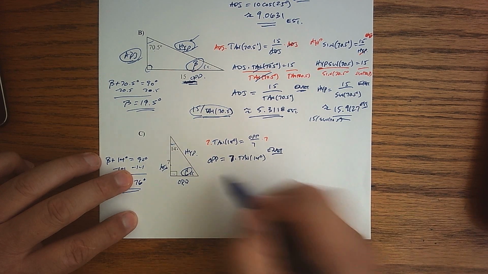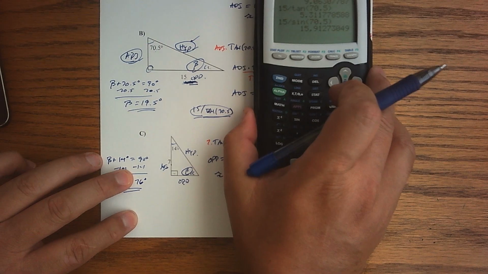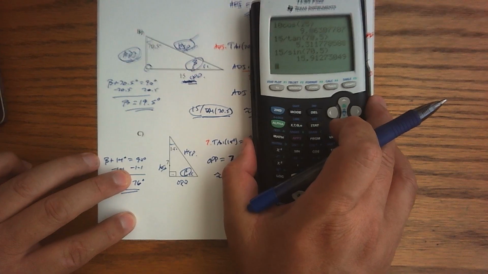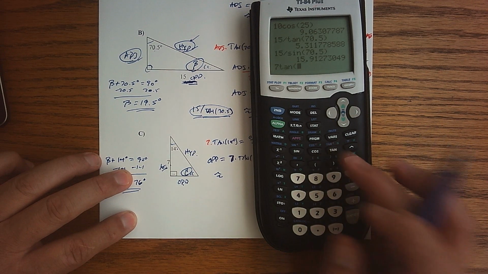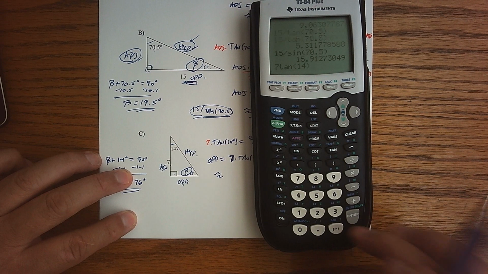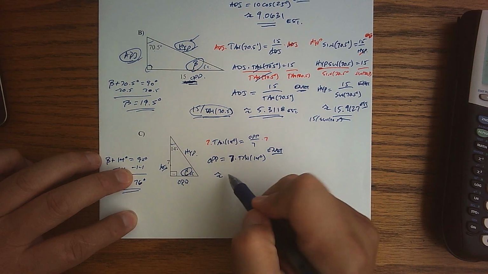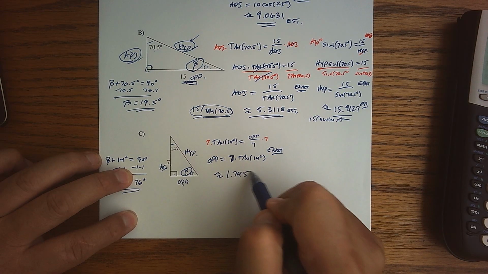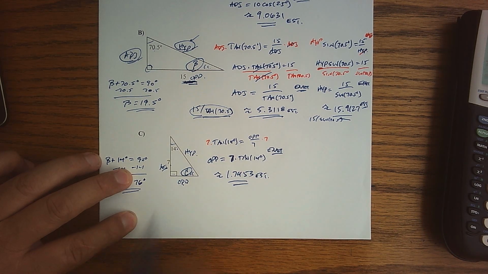All right, and in terms of getting its estimate, we just essentially type that in. So let me do it here. Let me find a spot for it. So we got 7. This time we're multiplying it by the tangent of 14 degrees. Press enter. And it looks like 1.7453, and that would be our estimated answer for the opposite.